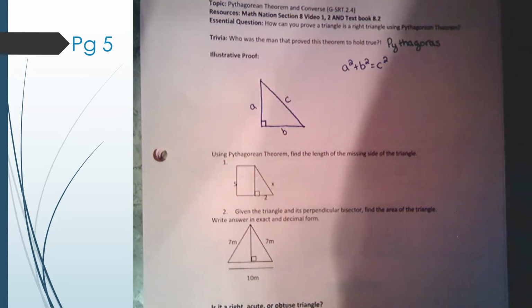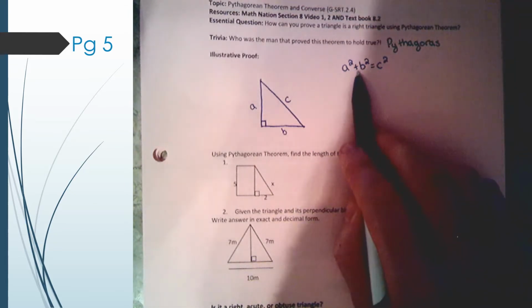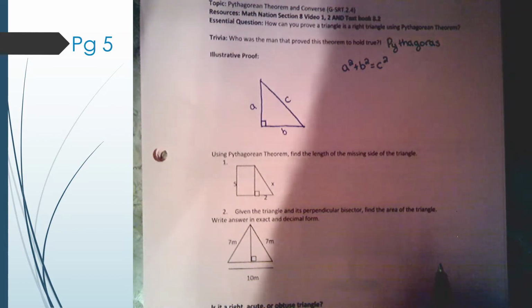So a few things to make sure you know. The a and b can be interchangeable. I could have put the b here and the a here, did not matter, but what does matter is the c. C is always the hypotenuse.